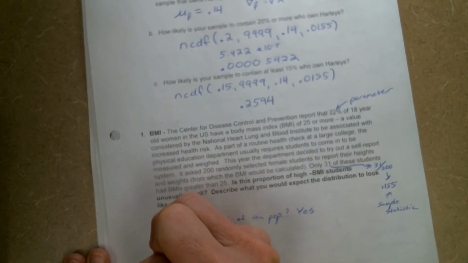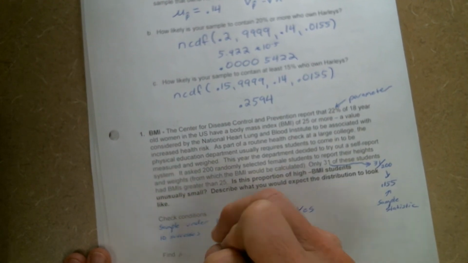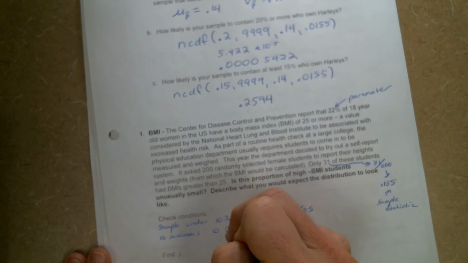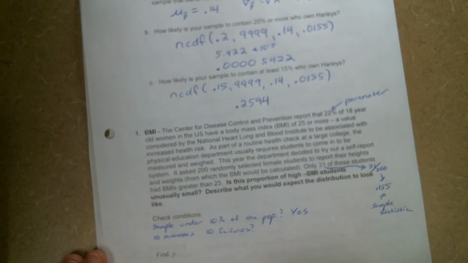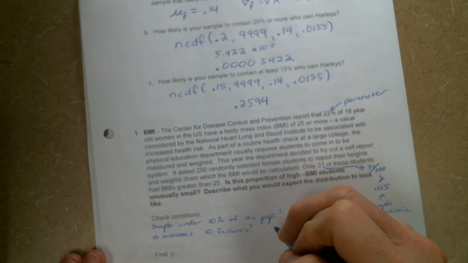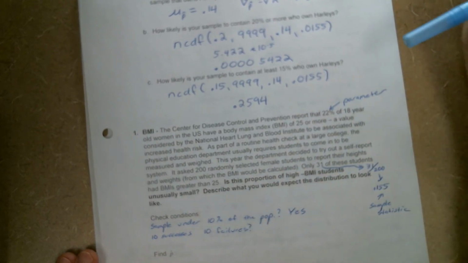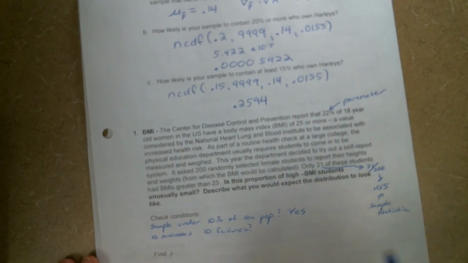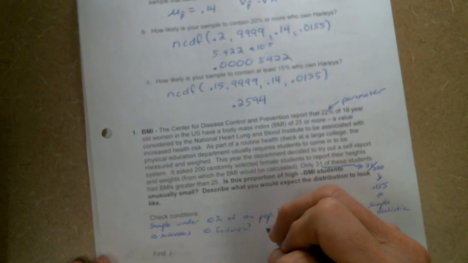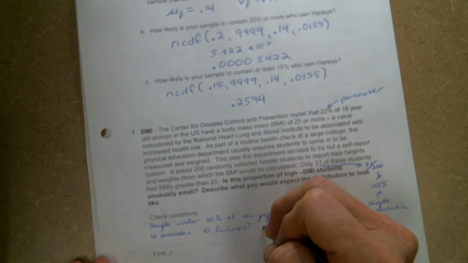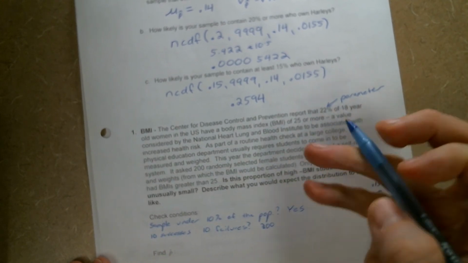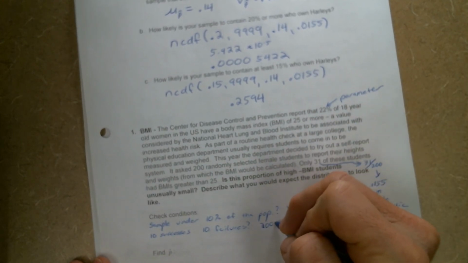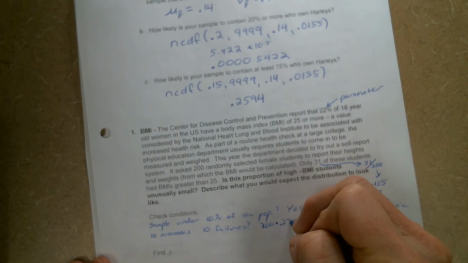Do we have 10 successes and 10 failures? We do, because we have a sample size of 200. We have an expected parameter of 0.22.